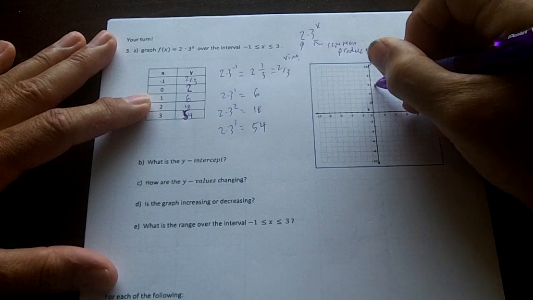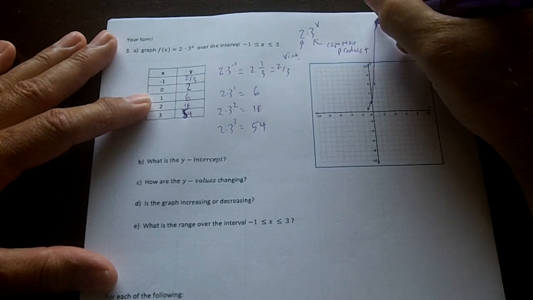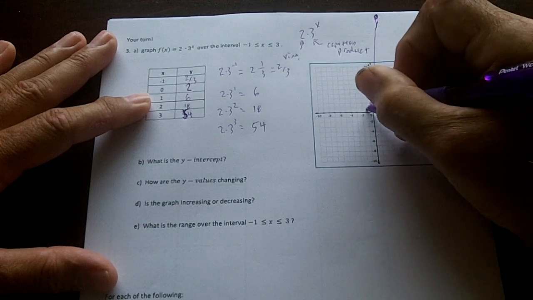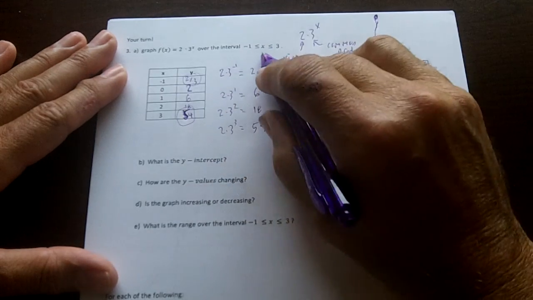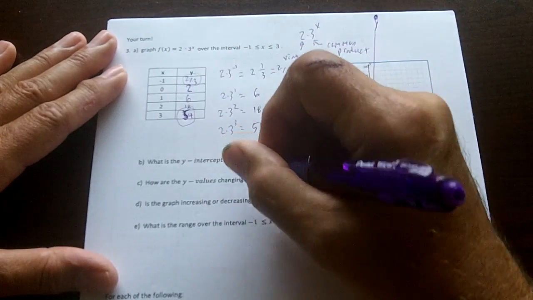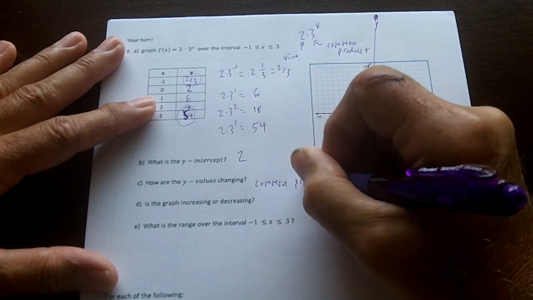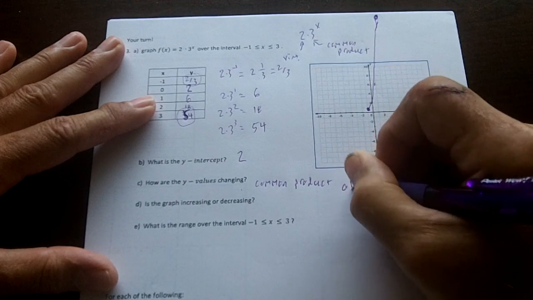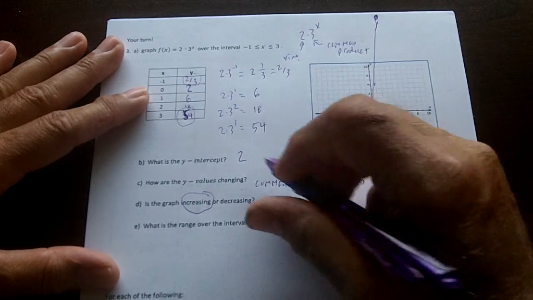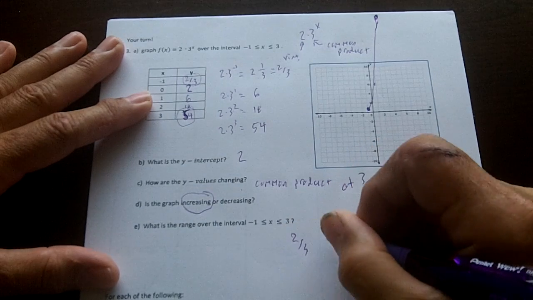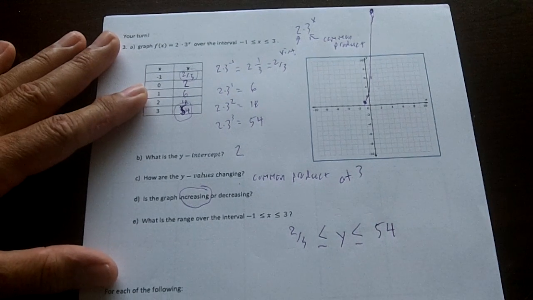And notice this is going to skyrocket and go off the graph, right? So it's just going to go up like this, to way up here. Okay, this number and this number are going to form my range, aren't they? My y-intercept should be 2. The y values are changing by a common product of 3. The graph is increasing. The range is going to go from 2/3 less than or equal to y less than or equal to 54. That's my range.